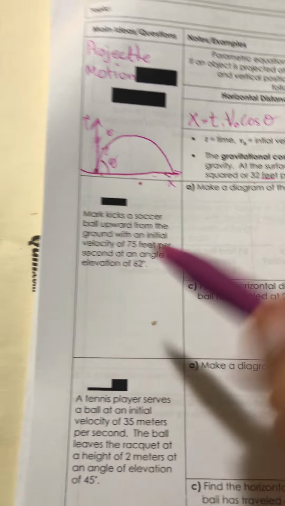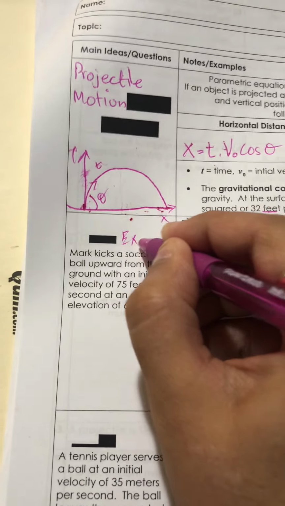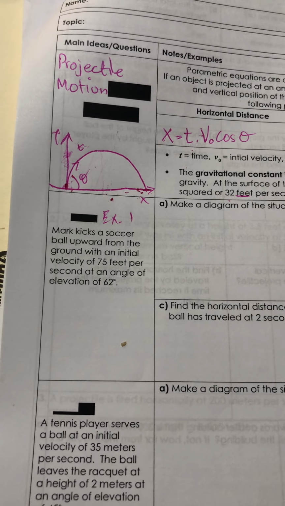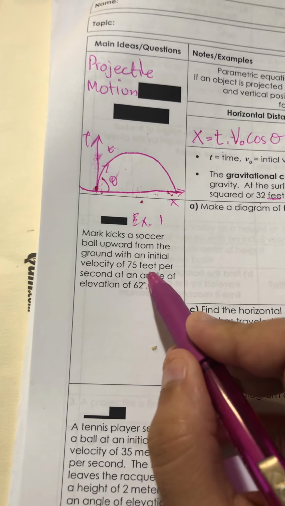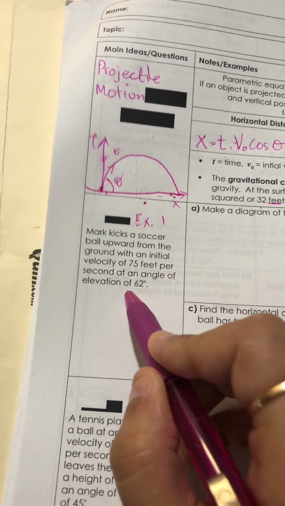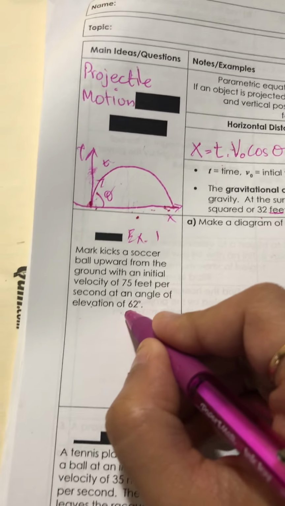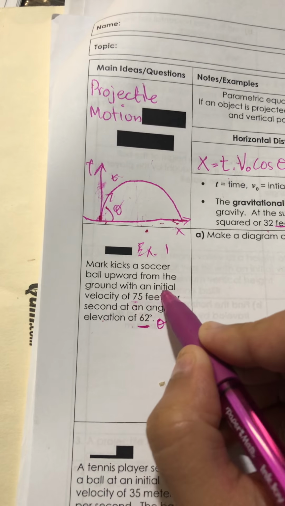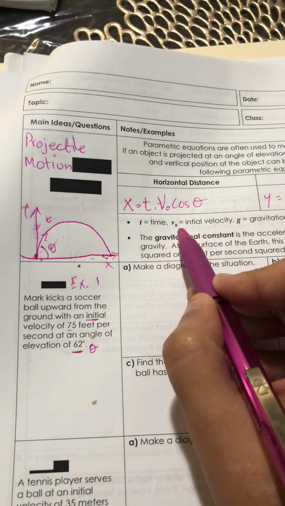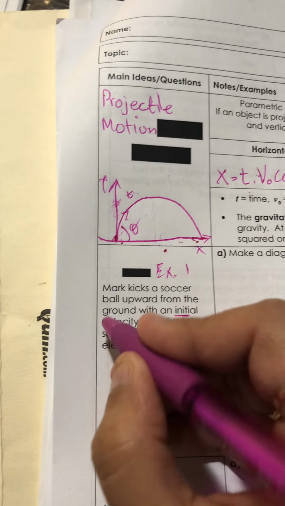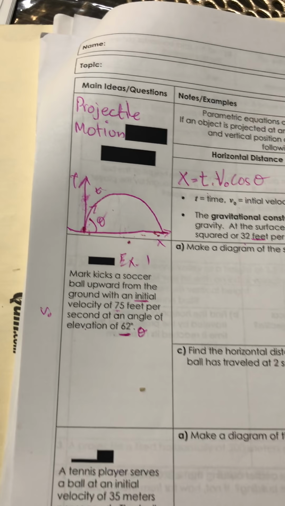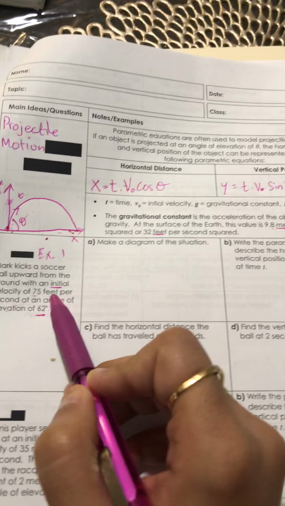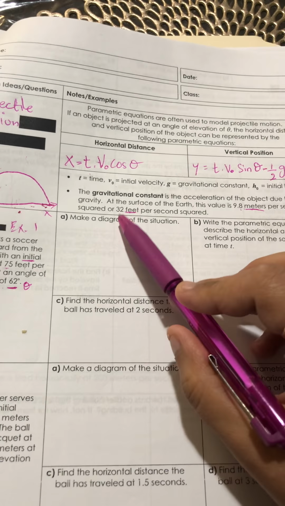Example number 1. Mark kicks a soccer ball upward from the ground with an initial velocity of 75 feet per second at an angle of elevation of 62 degrees. We have to identify what is given. This is theta, and this is the initial velocity v naught, which is 75 feet per second. Now we are using feet, so we are going to use g as 32.